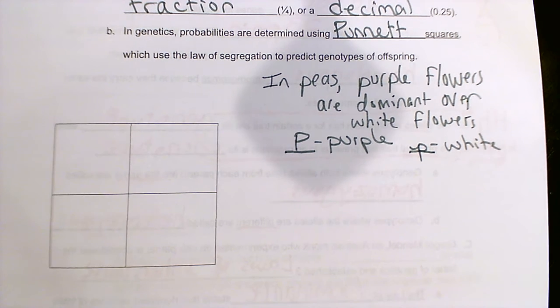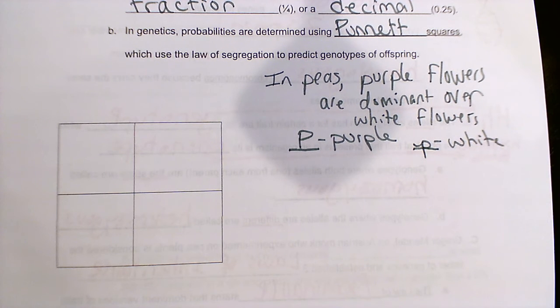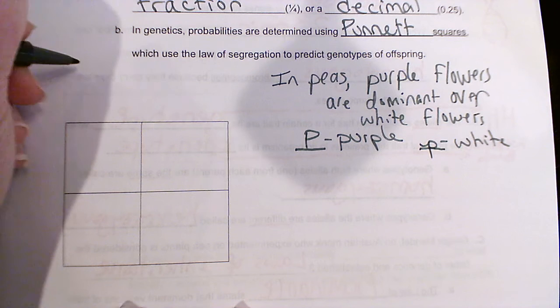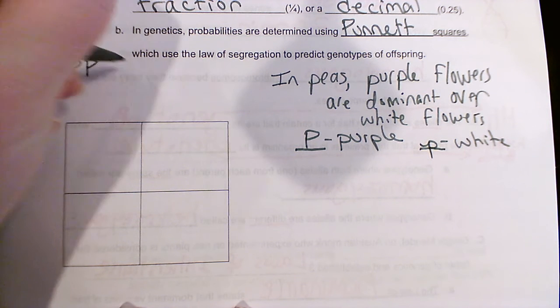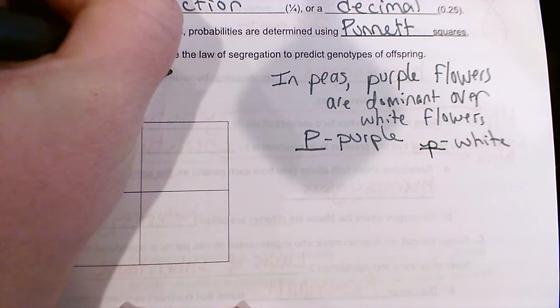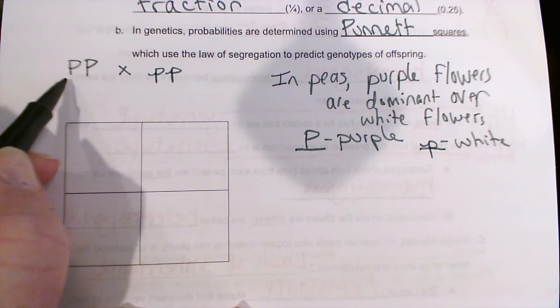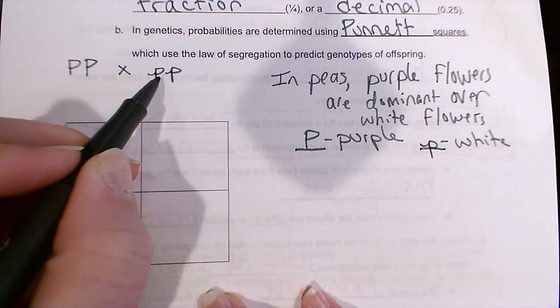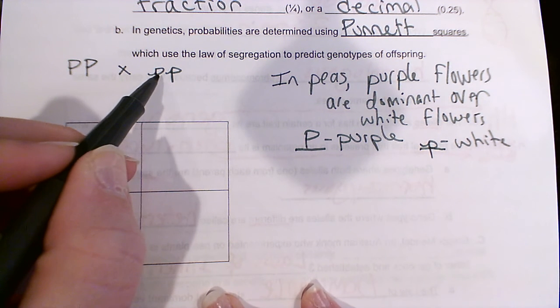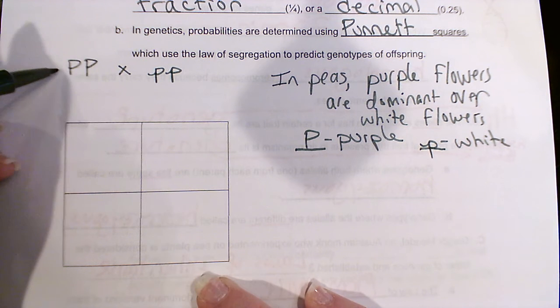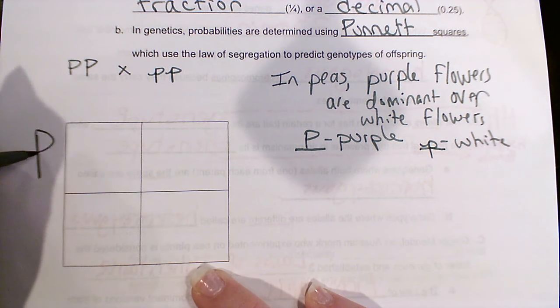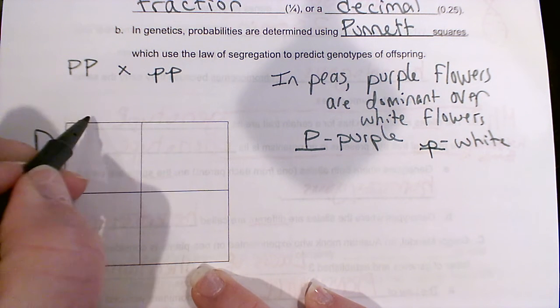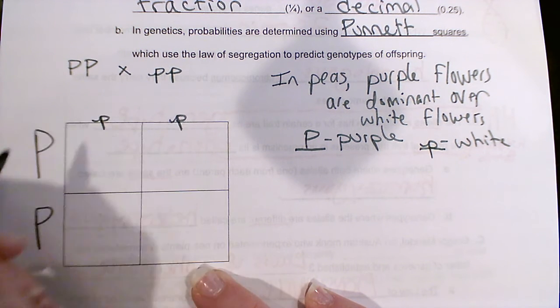All right, so let's say I have two parents. We'll kind of do what Mendel did here. So we'll start with two parents who are both homozygous. This one would be homozygous dominant or homozygous purple, and this parent would be homozygous recessive or a white one, right? So what you do, you take one parent, put their alleles down the side, and the other parent put their alleles across the top.